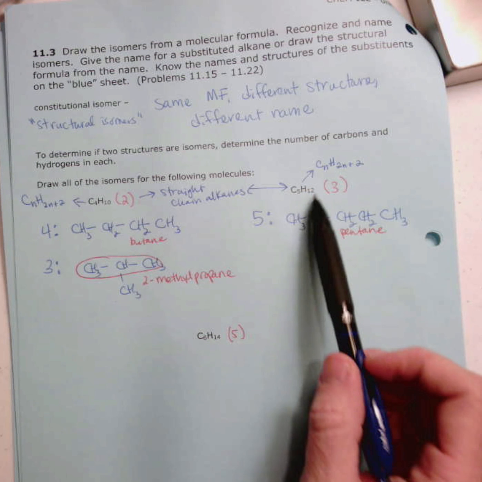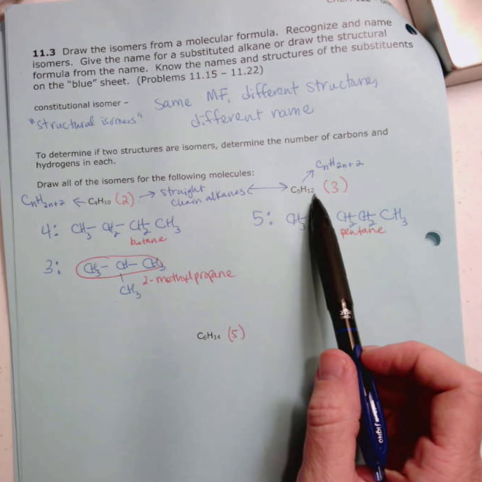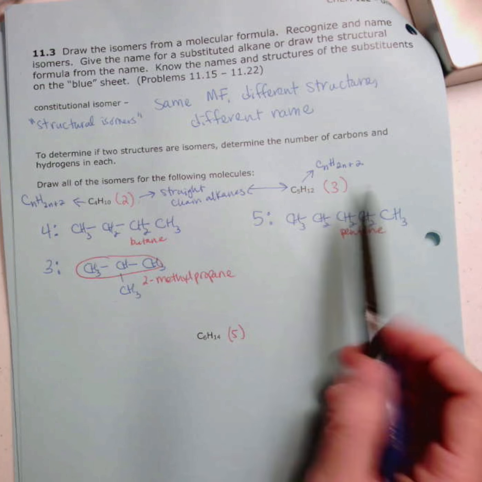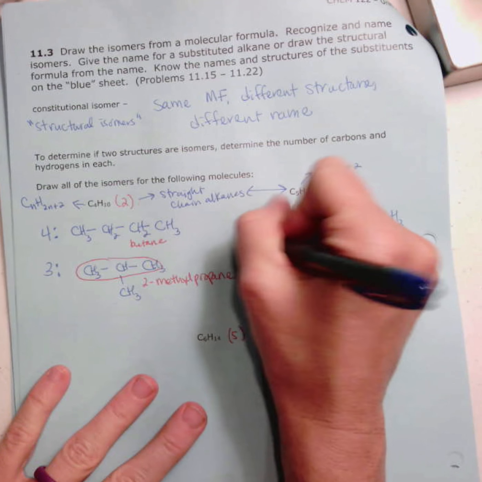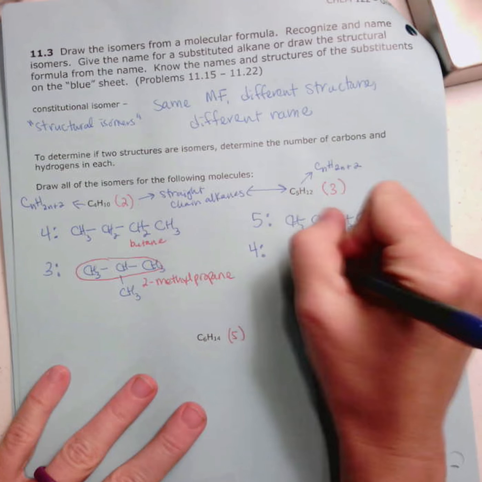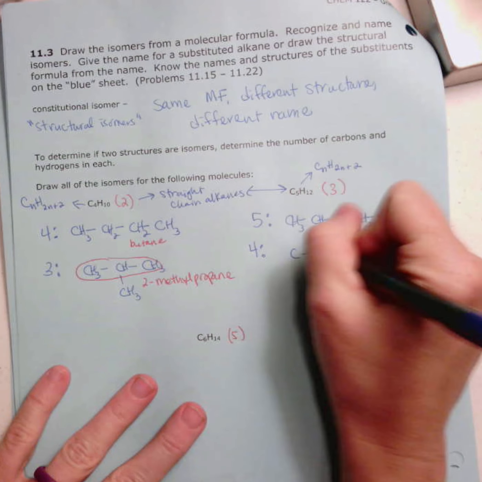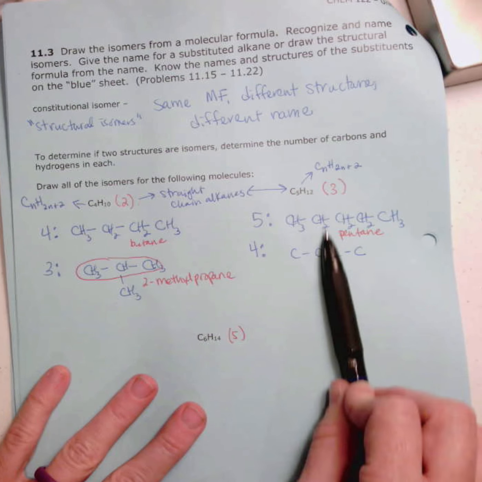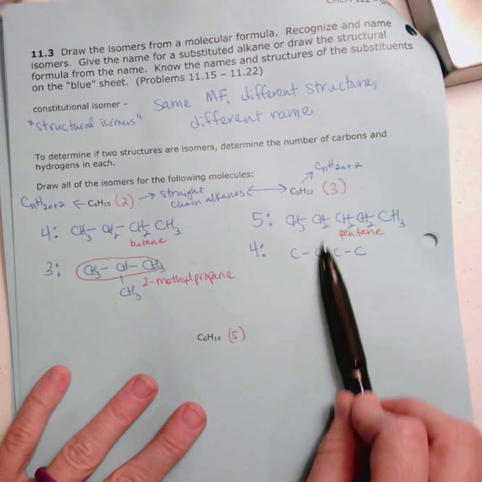So for C5H12, I'm going to have to work a little bit harder. I have 3 isomers. So next I'm going to go down to a chain of 4. And I'm going to have an extra carbon to park. And I can park the carbon here or here. Now, this chain of 4 is symmetrical. You see that mirror right there?